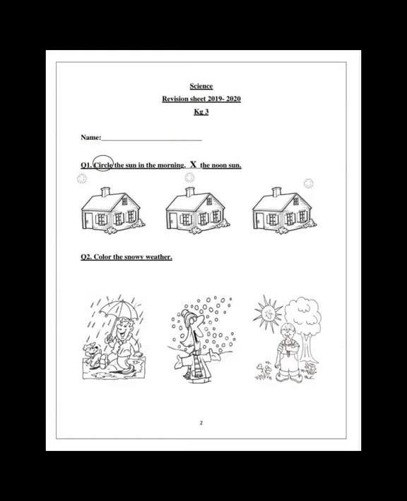Okay, so this is page number 1. Let's start with question number 1. Circle the sun in the morning and cross the noon sun. Okay, so first we will see where the sun is coming up. The sun starts to come up from the east, which is on your left side. So we will see where the sun is coming up from the left side. Can you find where the sun is in the morning?